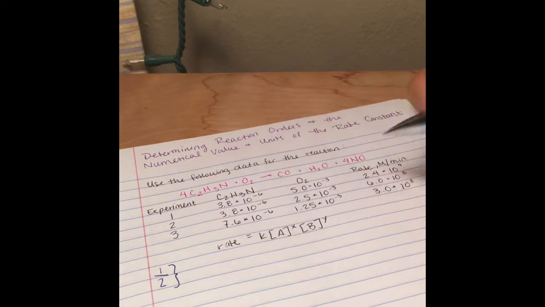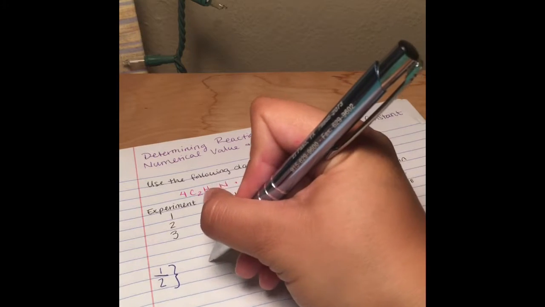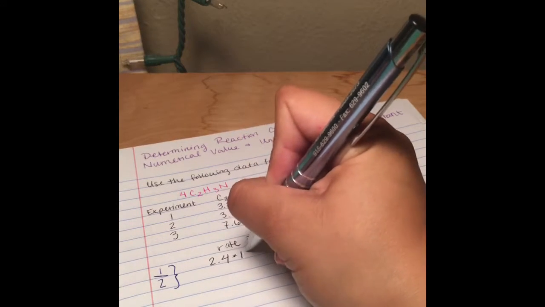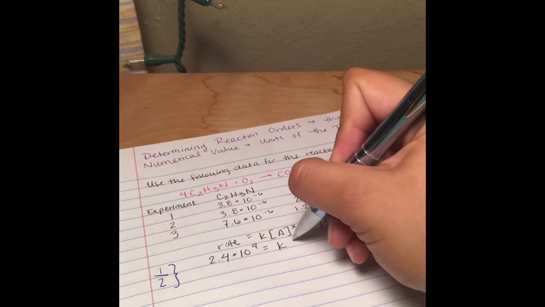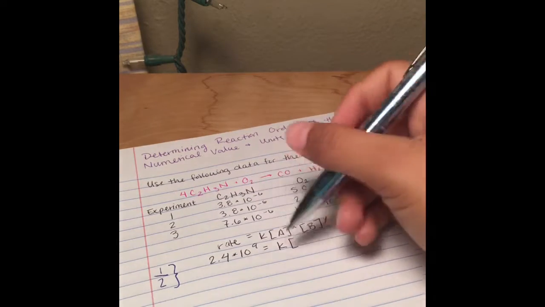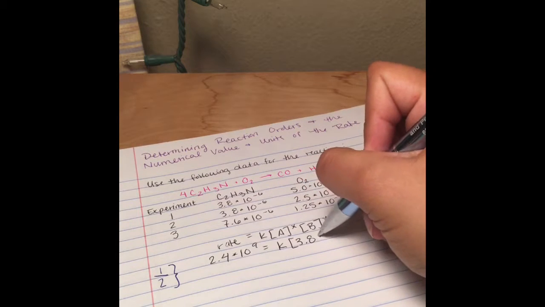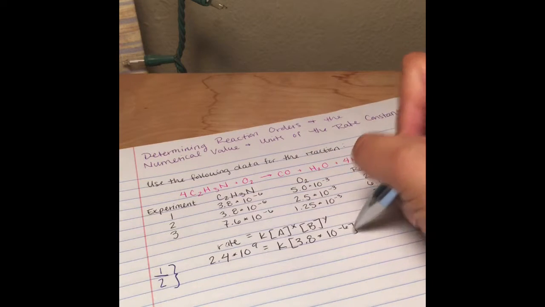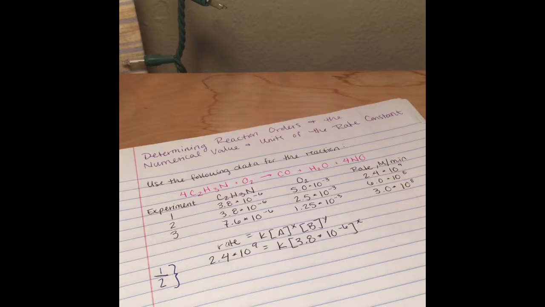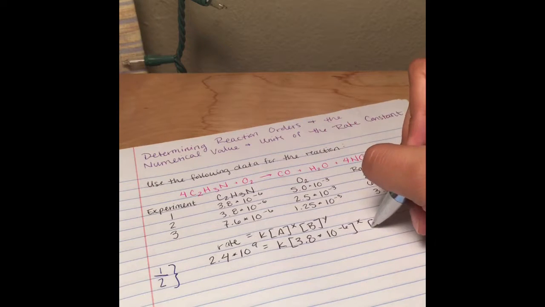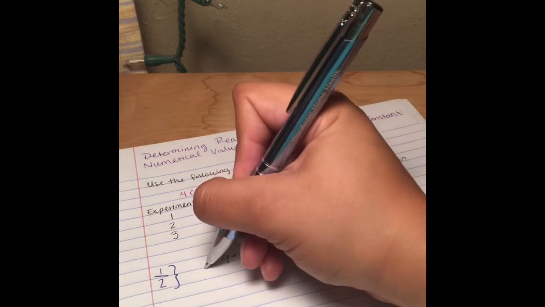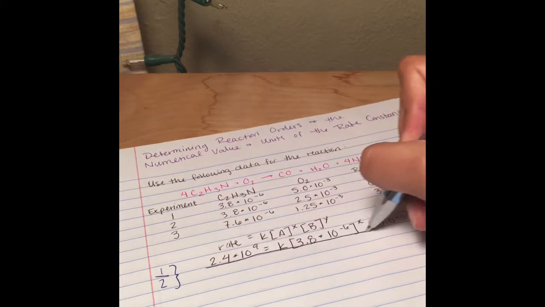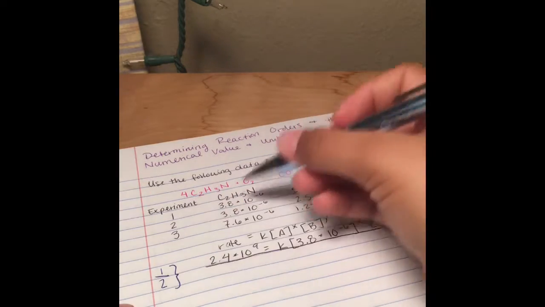For the first one, it's 2.4 times 10 to the 9 equals K, which is an unknown value, concentration of A to the power of X, also an unknown value, and then Y. So that's number 1. Then you'll write the division sign, and then we'll write equation 2.